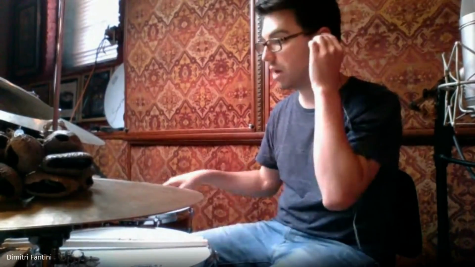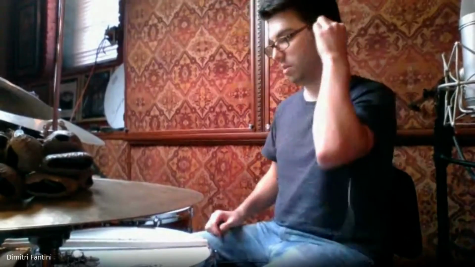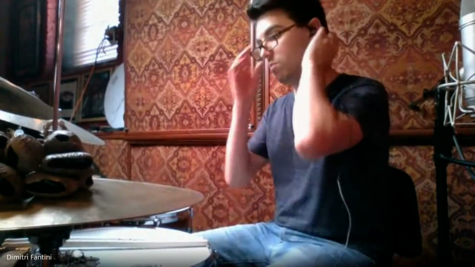Do the same thing with single strokes, alternating your hands as triplets. It's going to be flipping your hands, so I'm going to demonstrate that. I'm going to play quarter notes with my feet. So one and a, two and a, and then I'm going to play triplets, single strokes, and go through the list as accents. So what that looks like without accents would be this.